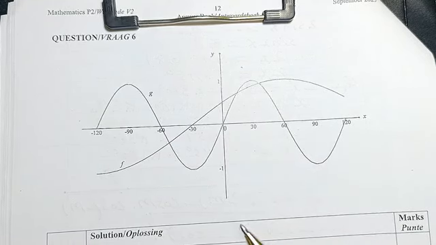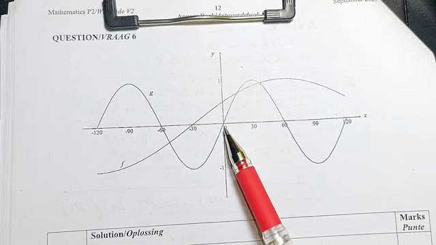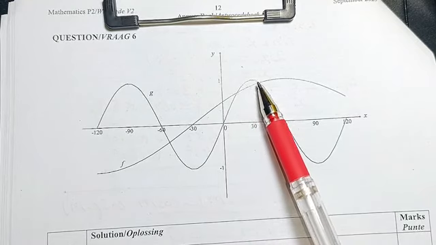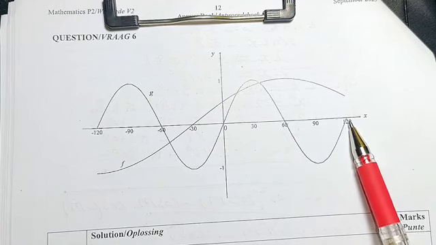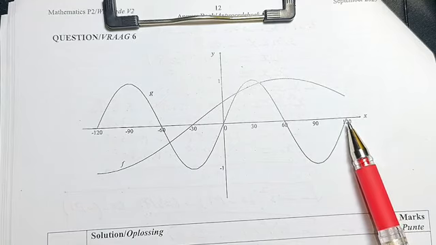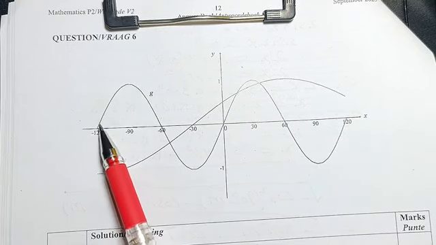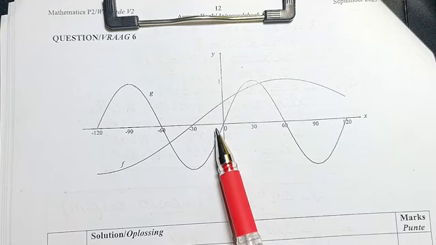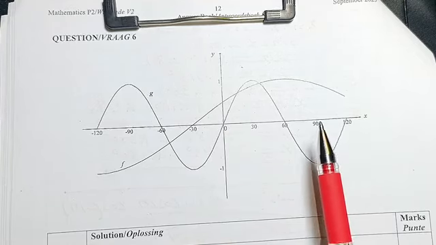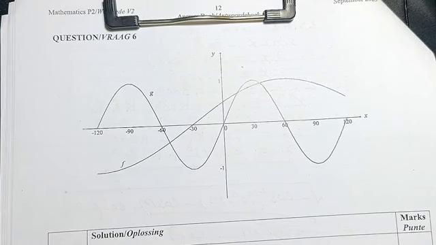Now the period of g of x is the length of one complete cycle. If you look in the positive direction, start from 0, go up, cut the x-intercept, reach the second turning point, and go back again at 120. So it completes the cycle in 120 degrees. If you look in the negative direction, it's the same thing. Negative 120 start, up, down to the second turning point, and go back to 0. So the period is the length of one complete cycle, 120 degrees.